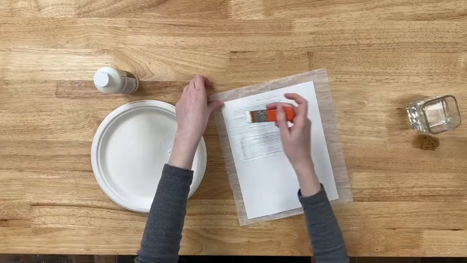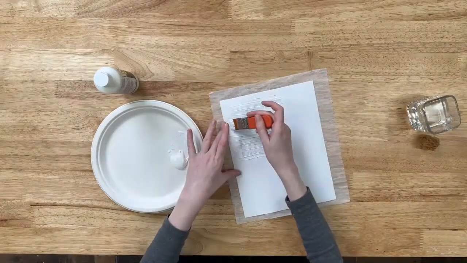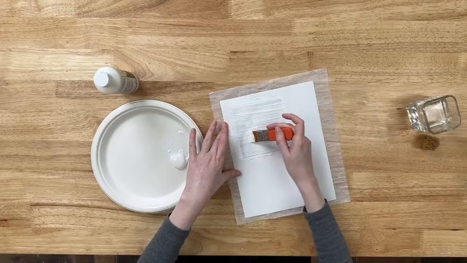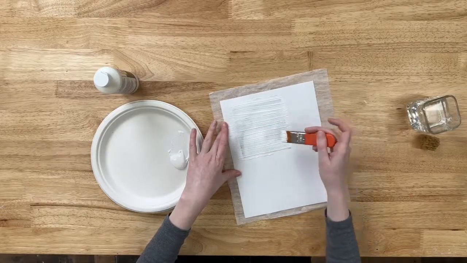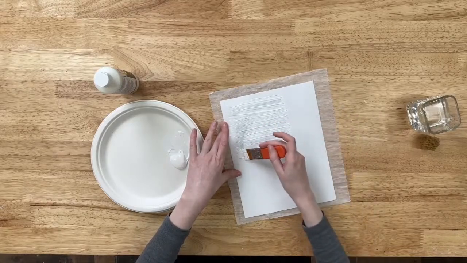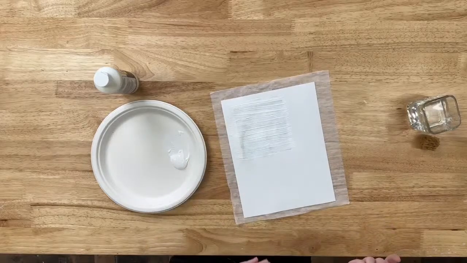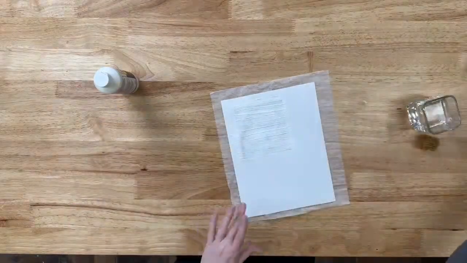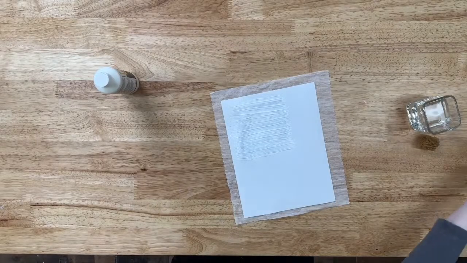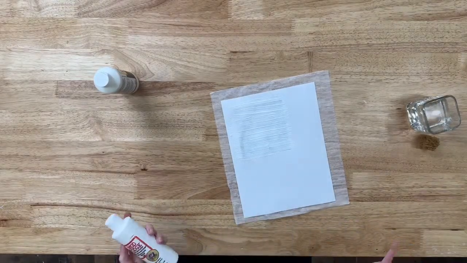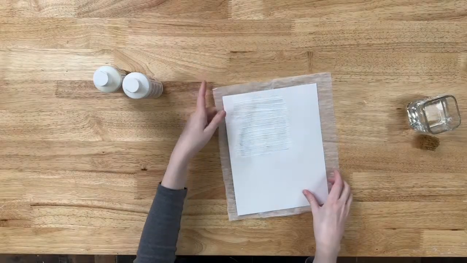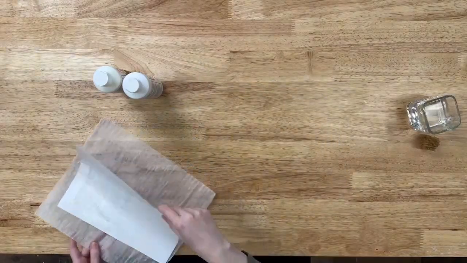Okay, so then I'm just going to kind of go down, make sure that it's not very textured, and make sure that there's enough Mod Podge on the entirety of our image until it looks something like that. Okay? So once you've reached this step, you're going to let it dry overnight for at least 12 hours, and then you will come to see that you have something now that looks like this.